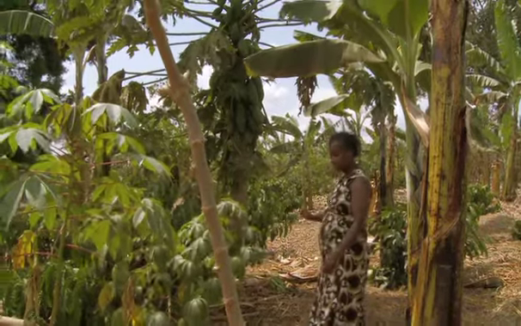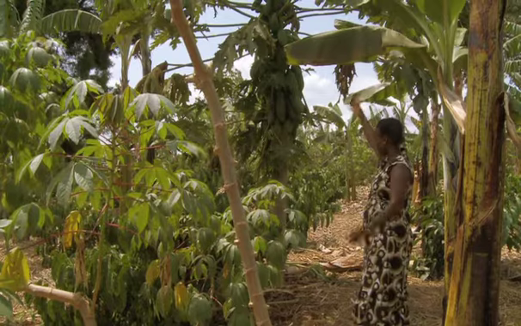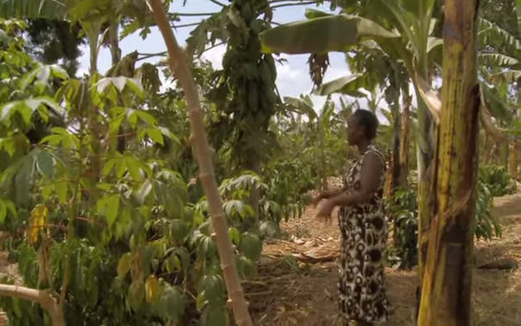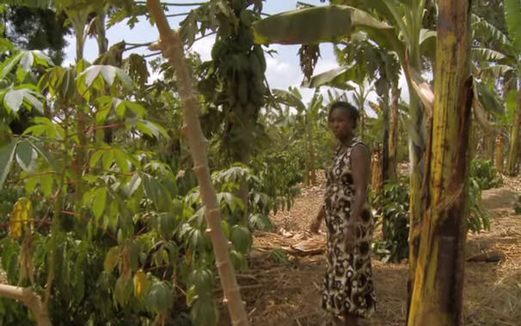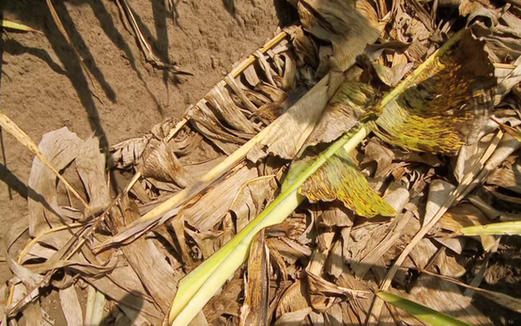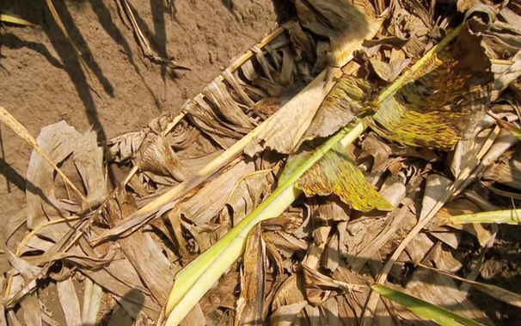These are very good in maintaining the fertility of the soil. When their leaves fall down, they rot. They provide extra nutrients to the soil. The bananas too, when they are pruned, their leaves provide the first hand mulch to the coffee.